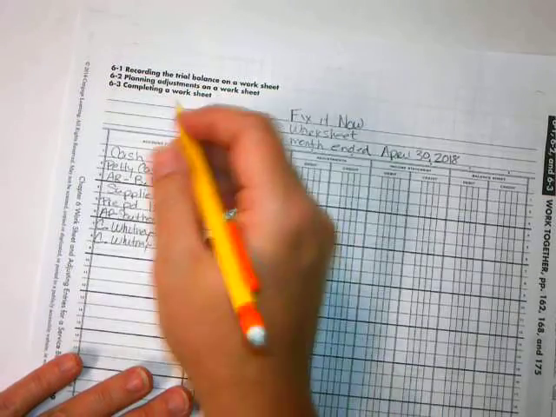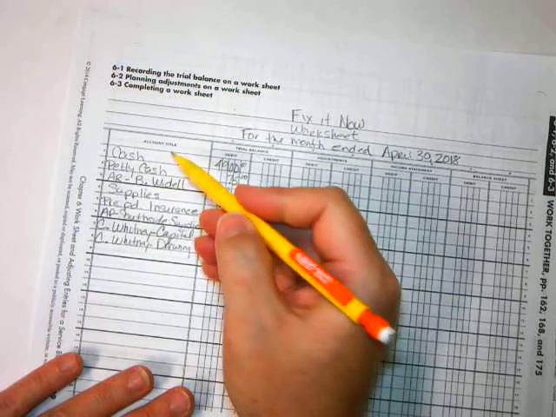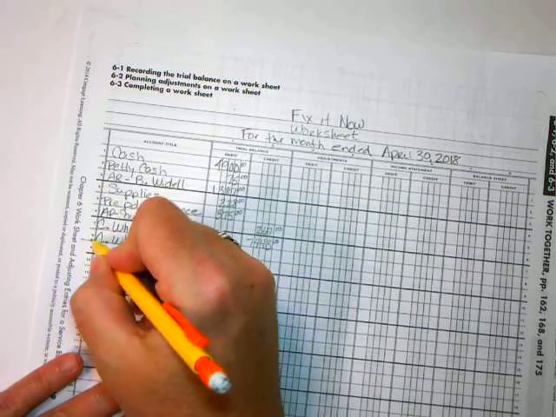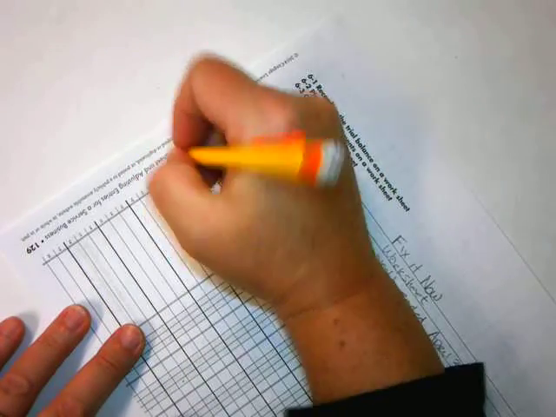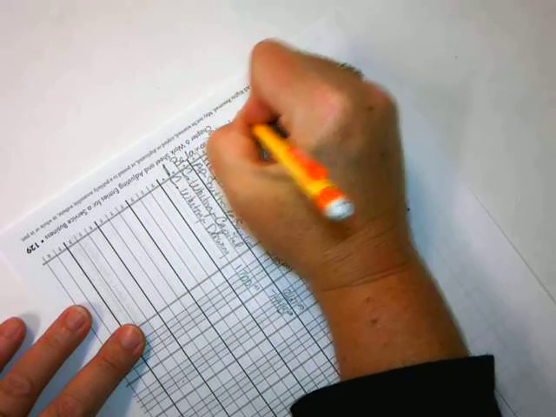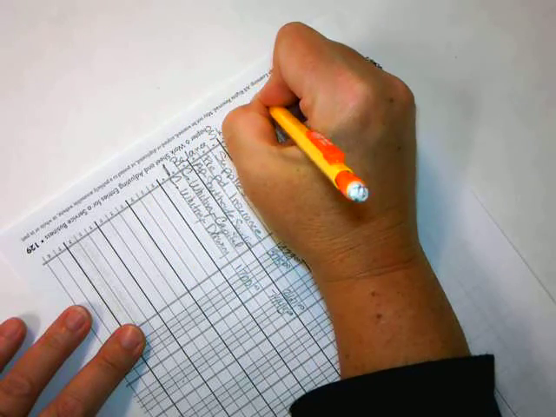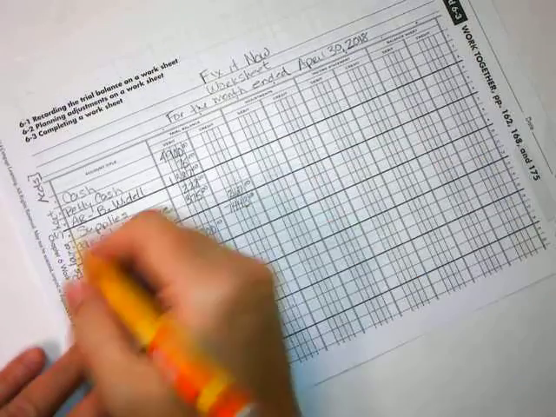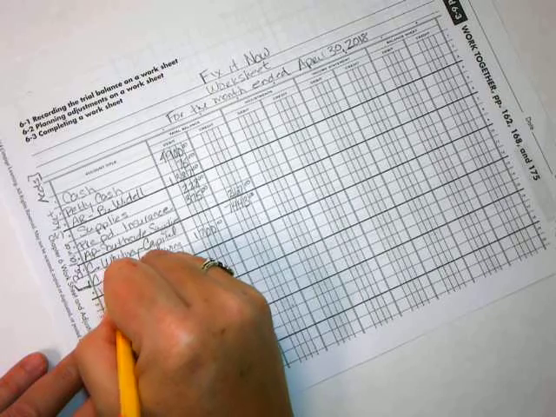Okay, so that got us through all the balance sheet accounts, right? Assets, liability, owner's equity. Just remember that these are balance sheet accounts. And then we had income summary. We haven't used income summary.